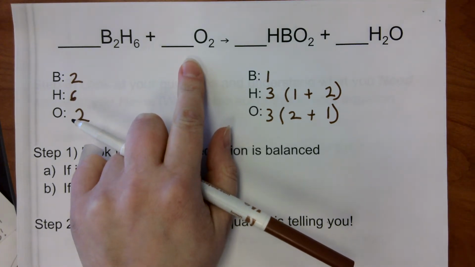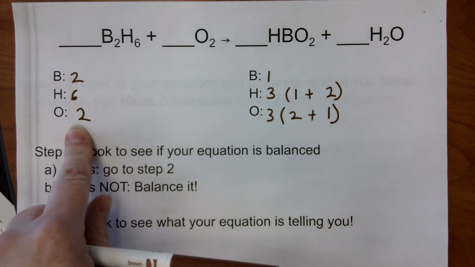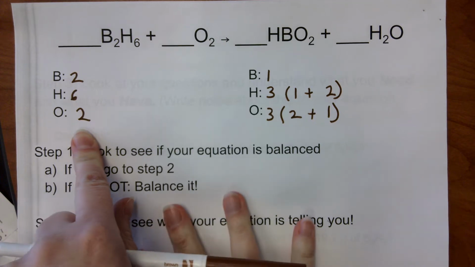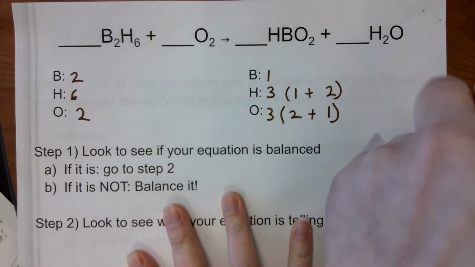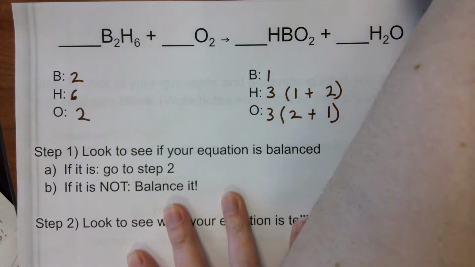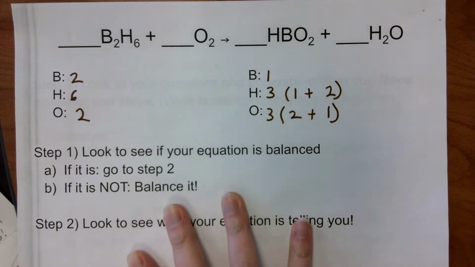So hopefully you remember how to do that. Otherwise, I can go through it here step by step for you, okay? So remember, you have to get these numbers to be the same at the end, and the way that you do that is adding numbers here. You cannot take any numbers away, nor can you change any of these subscript or little numbers.